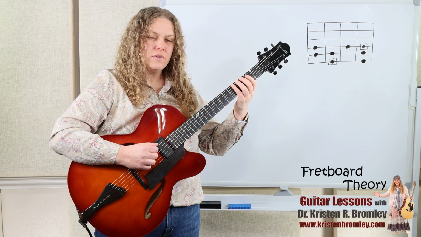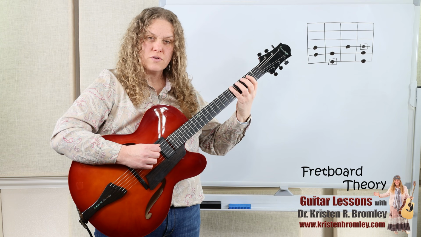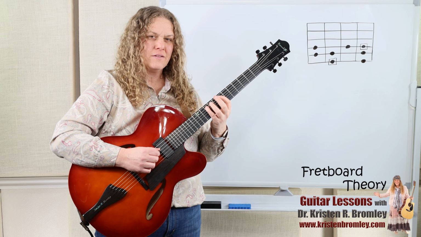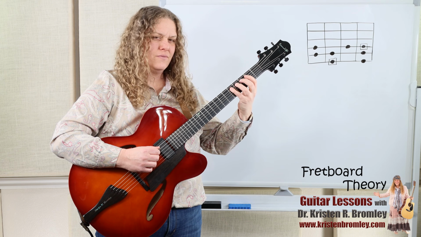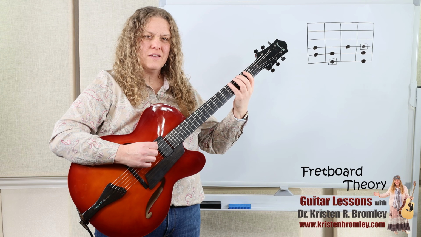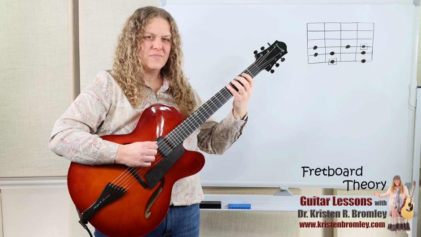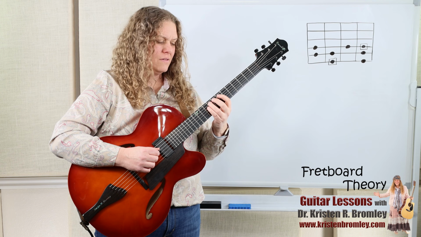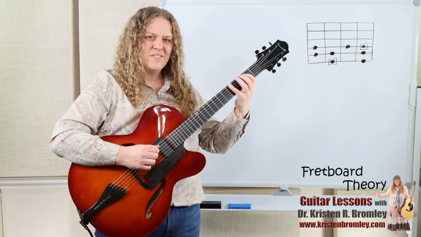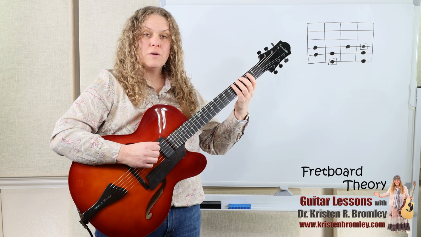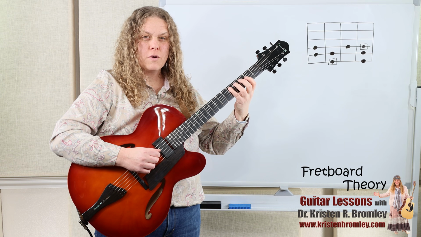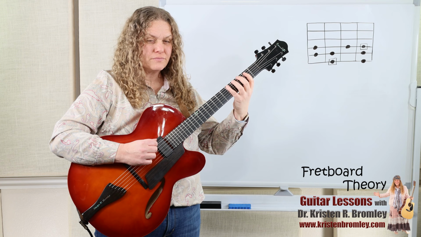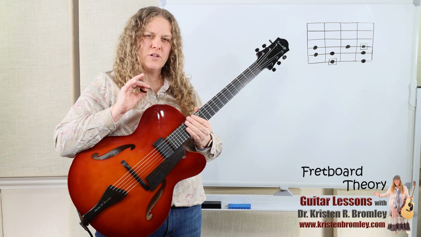I could alternatively play 2, 4, go to the next string, 1, 2, 4, and then shift up for 1, 3, 4. So that's another way that I can do it. And we already know how to play the full form in one position. Now, what's kind of fun though is we can actually connect those, but I'm going to look at that here in a second.